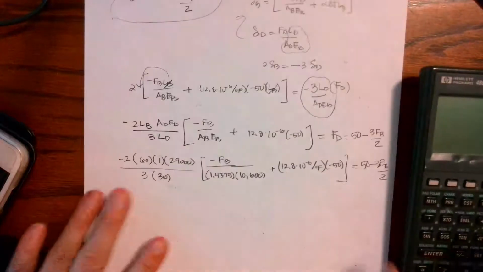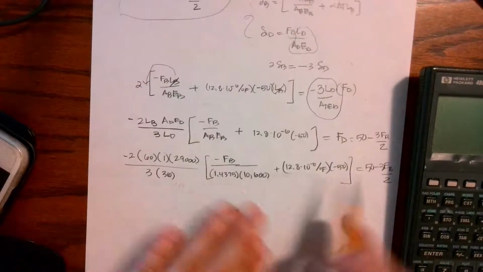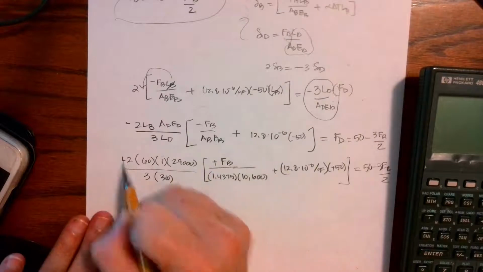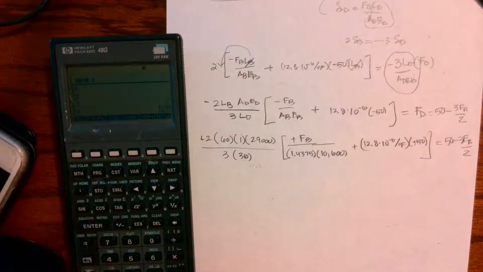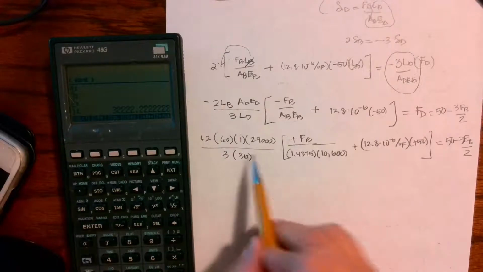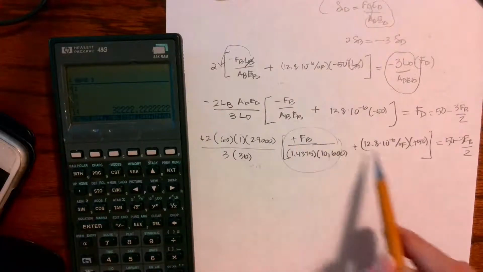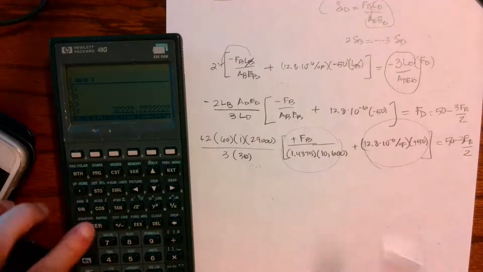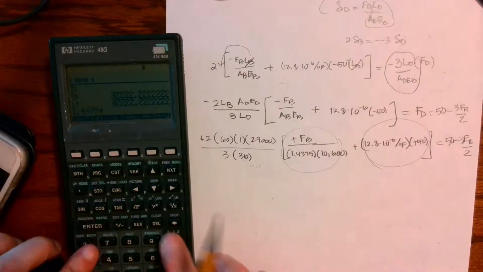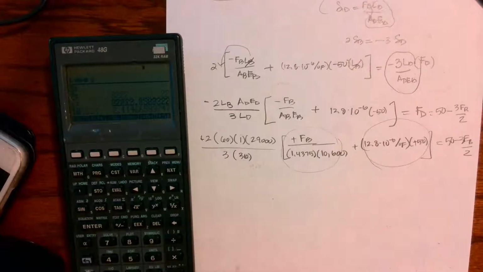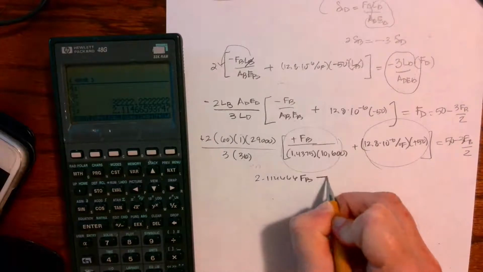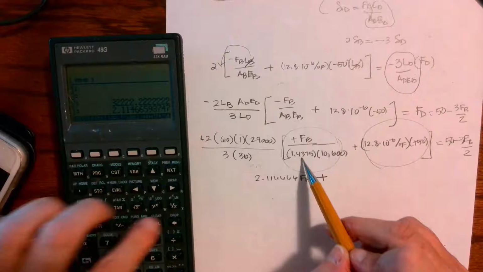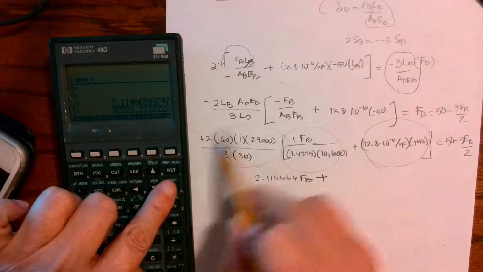I can actually look at this. I have a negative, so I can just make this a positive and a positive and a positive. So my negatives just magically went away. And I'm going to have 260 times 29,000 divided by 3 divided by 36. I actually need 2 of these because I need to multiply it by this, and then I need to multiply it by this. So I'm starting my simplification here. 1.4375 divided by 10,600 divided by, and I get 2.114666 FB plus, okay, so I've got this one, and now I've got to simplify this out here with this.